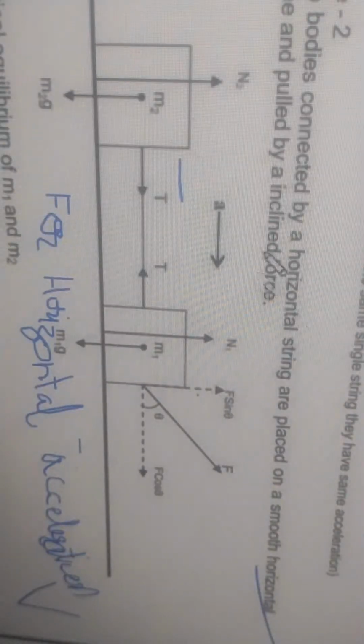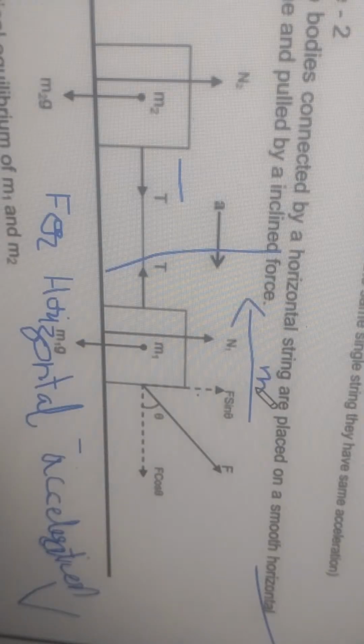For this body we will consider this body. There are two bodies, so this tension is for this. For horizontal, F cos theta, and acceleration is in this direction. So in this direction it will be m1a.